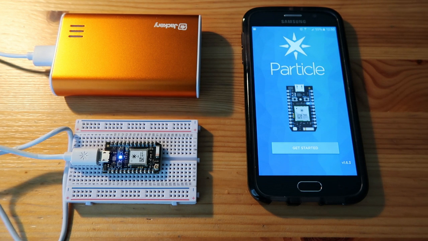Now, because this is a new Photon, you'll see that the blue light is flashing already, which means that it's already good to go for setup. So our next step will be to press Get Started on the app.